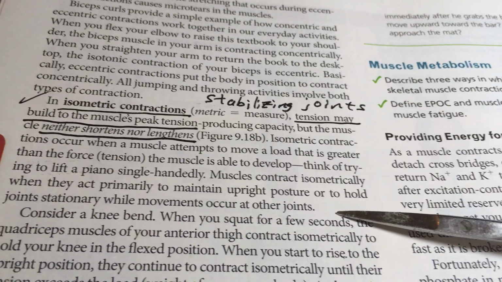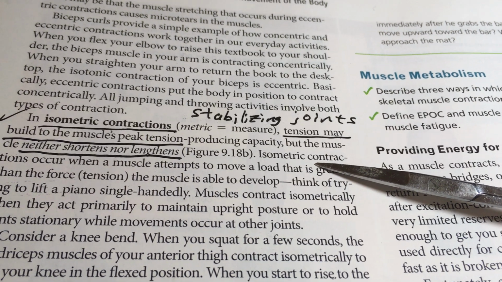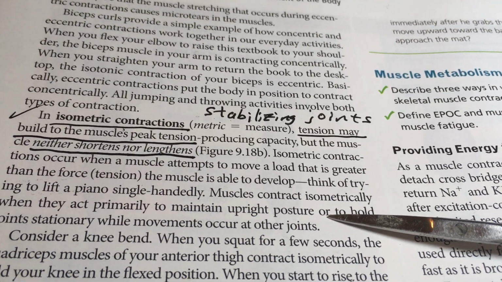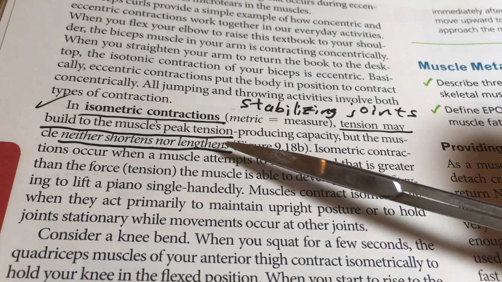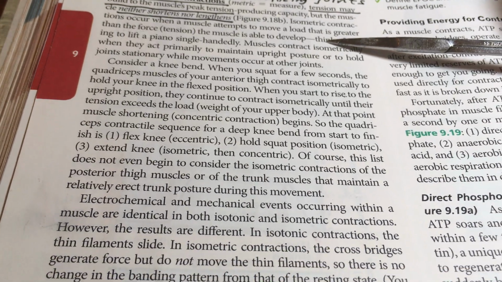Of course, you can just put your fingers underneath a countertop in which the counter is actually bolted to the floor, and you'll get your exercise that way by doing isometric contractions. So that's a way of strengthening a muscle.